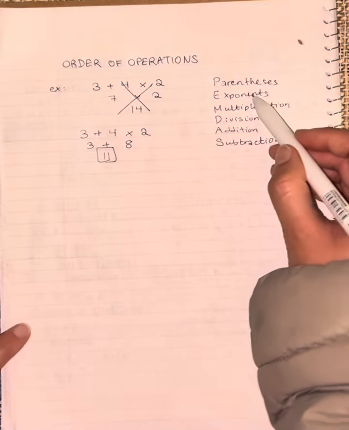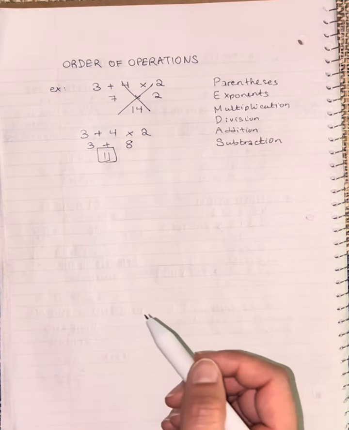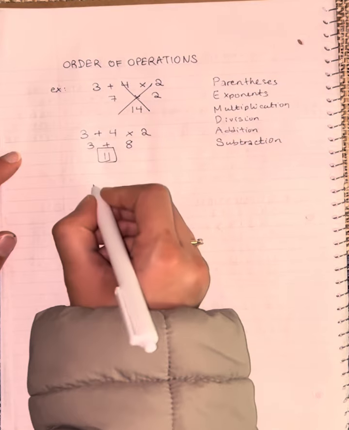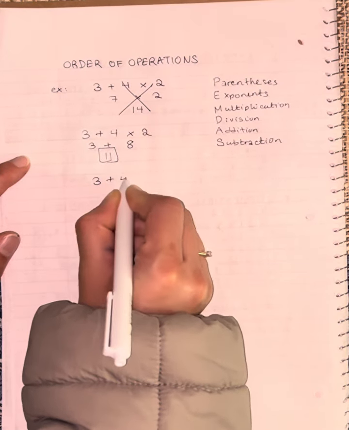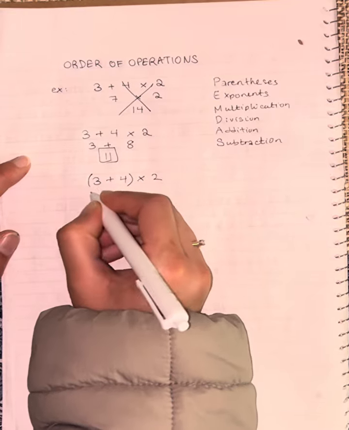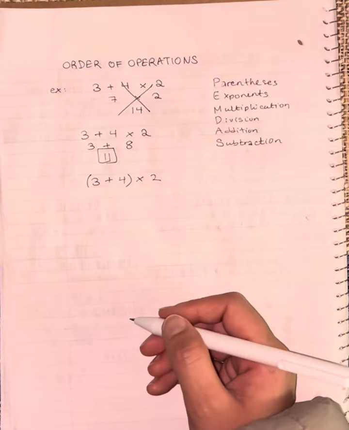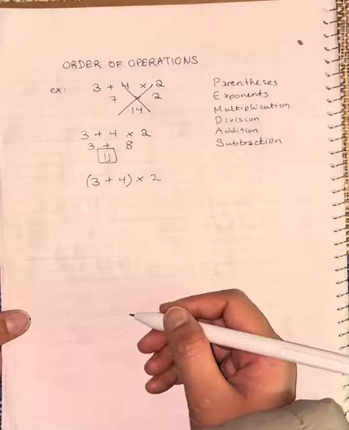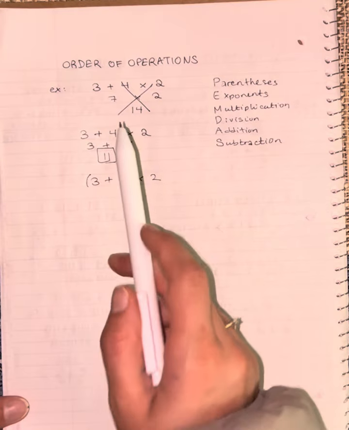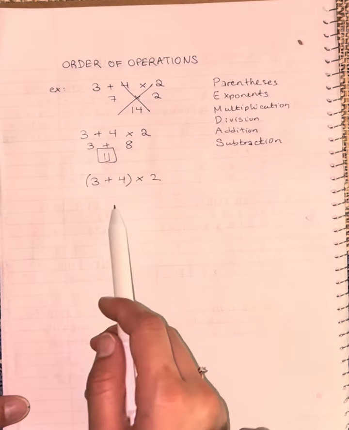Now, over here, you might be noticing there's also parentheses and exponents. So let's see what happens. Let's take a look at the same problem here. 3 plus 4 times 2. But notice that I add these little curves around my 3 and 4. These curves are called parentheses. You're probably familiar with them. But what this means is that now you might already be thinking, okay, I know I need to multiply first because multiplication comes before addition.